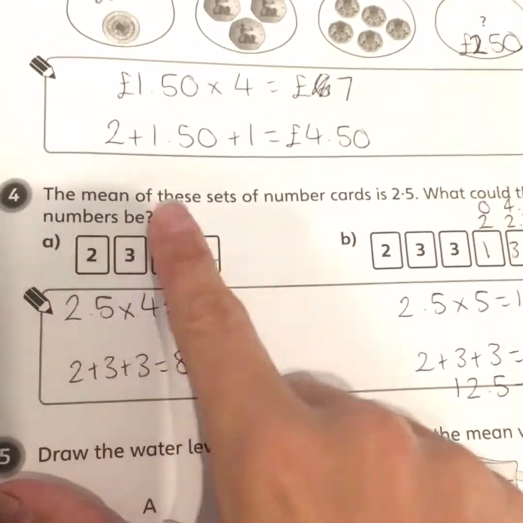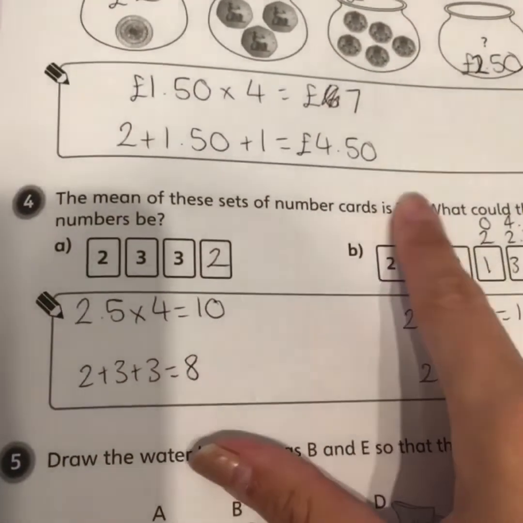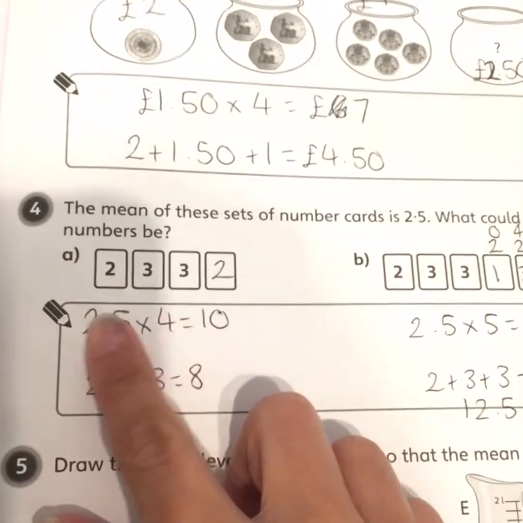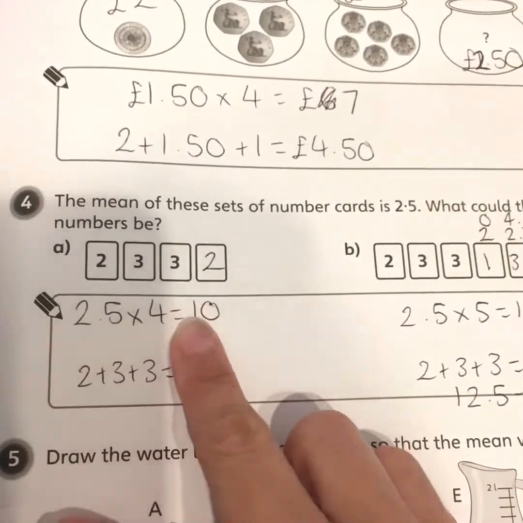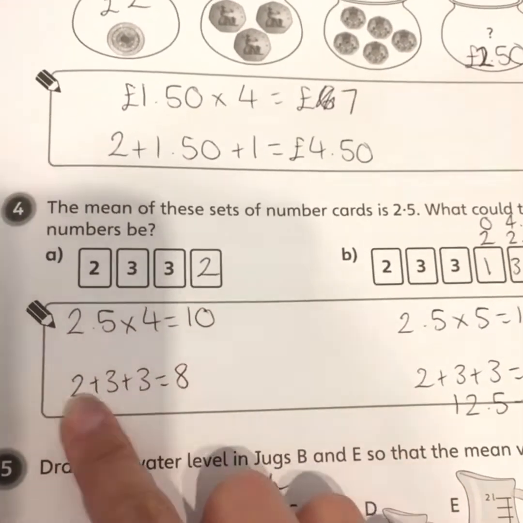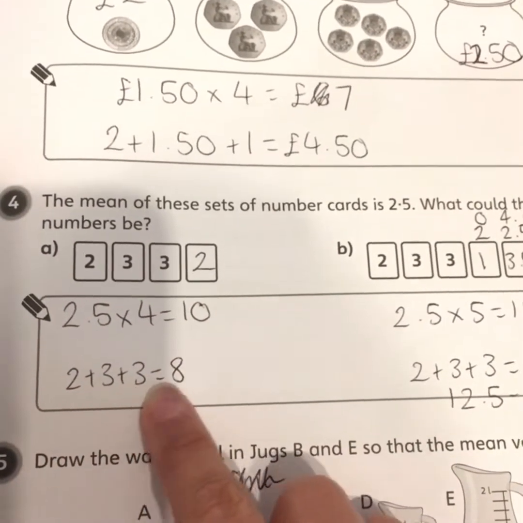Next one then. This one was nice and easy. So they're telling you that the mean is 2.5. So if there's 4 cards, 2.5 times 4 is 10. So the total needs to equal 10. Add up what we've got already. 2 add 3 add 3, which is 8.